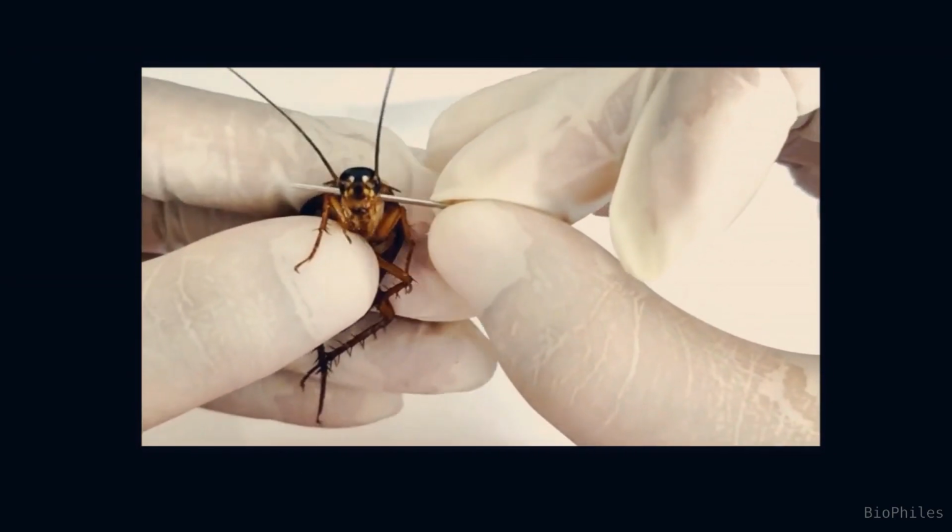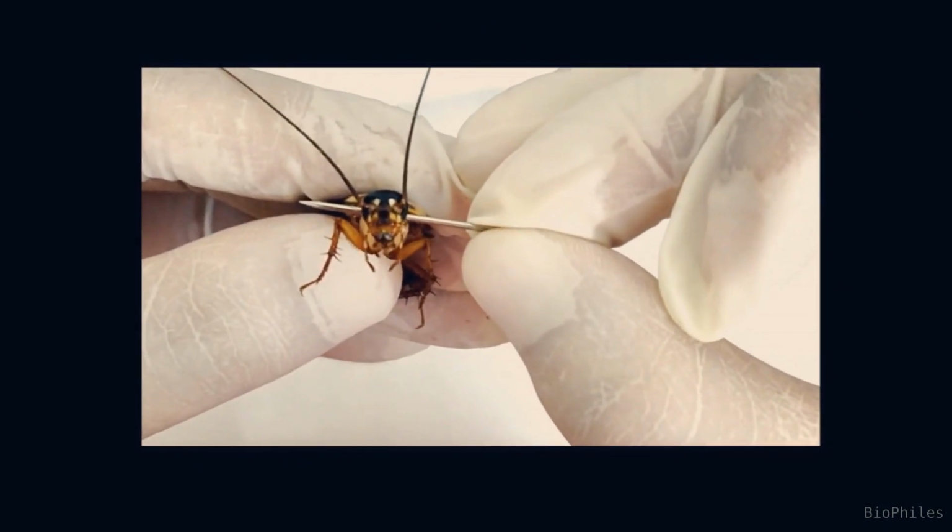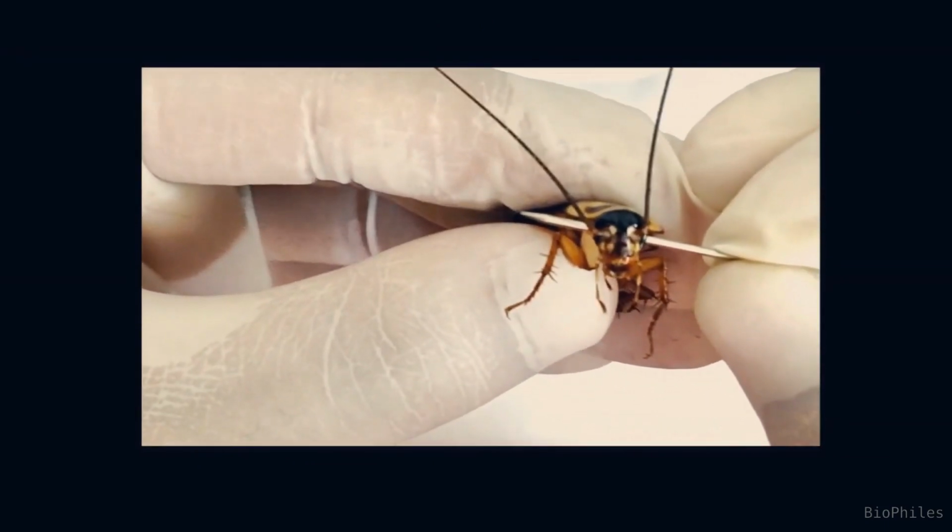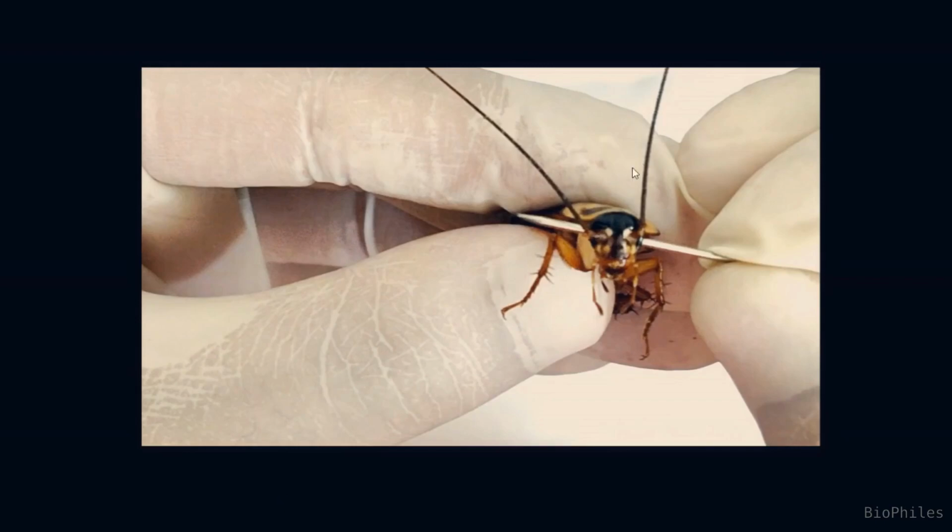First, we will have a look at the head of the cockroach, and we'll see the frontal view of the head. This is the frontal view. In the frontal view, we can observe the shape of the head, and it is roughly triangular, and at the tip of the triangle, the mouth is present.